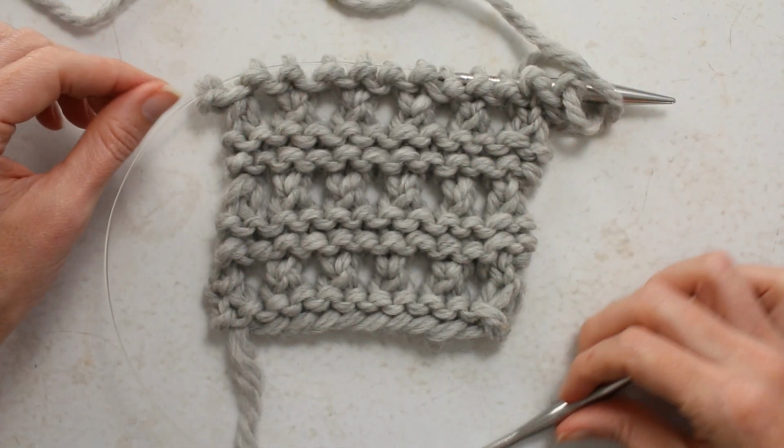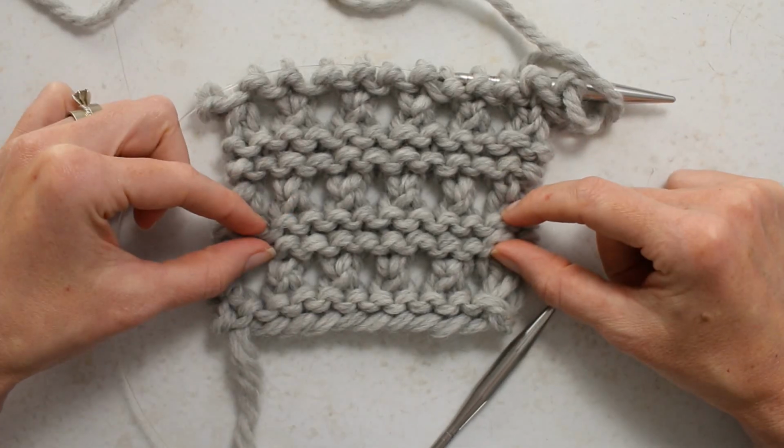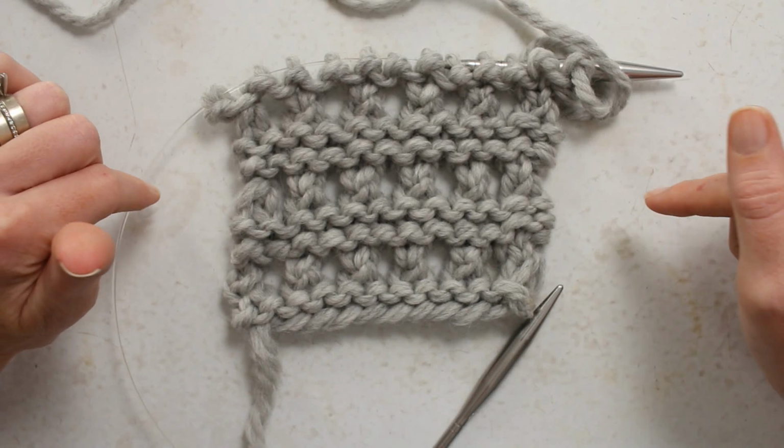It is an eyelet ridge stitch. So it's an eyelet stitch on garter stitch versus stockinette. Again, I'll leave the other link down below.